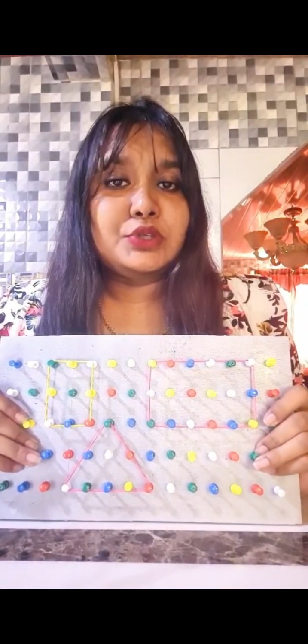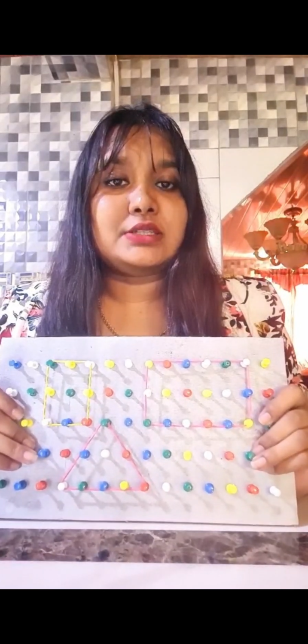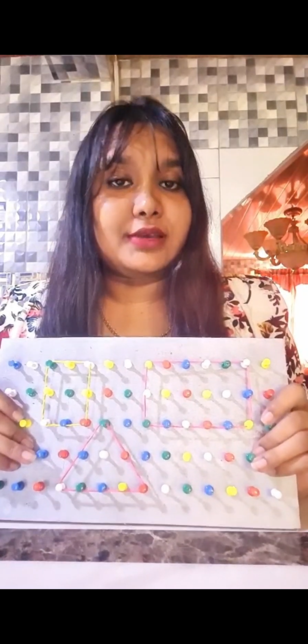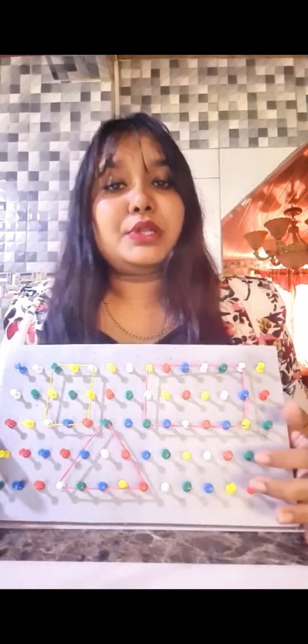Hi everyone, my name is Pulbutina Ryan and I will be looking at the rectangular geoboard and how it can be used to teach different concepts at 4 different grade levels. The grade levels that I will be looking at are grade 1, grade 2, grade 3, and grade 4. But what is a rectangular geoboard? A rectangular geoboard is a maths manipulative used to explore geometry concepts.